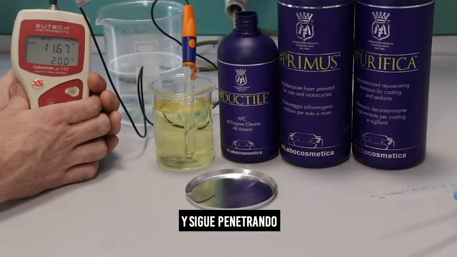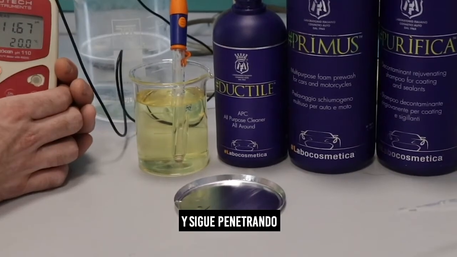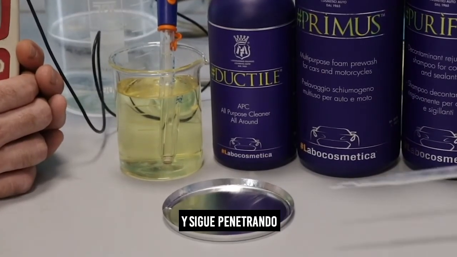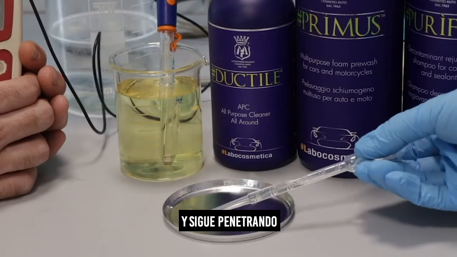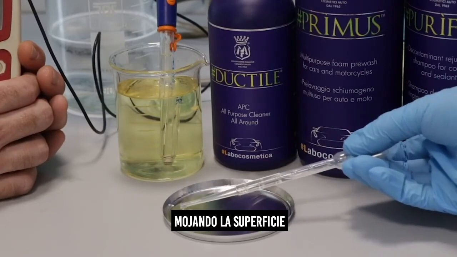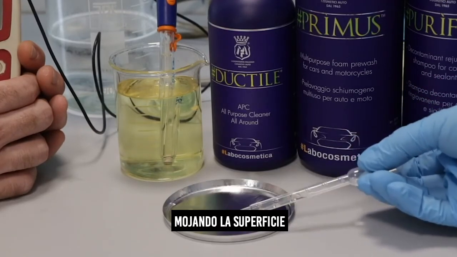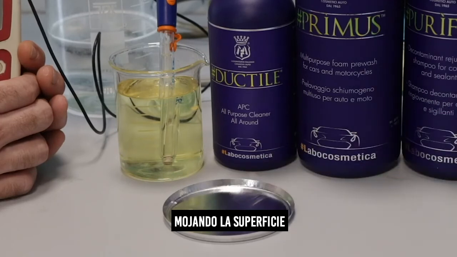Isn't that called a reduction of surface tension? Exactly. Wow. I learned something today. Look here, this small circle, how it penetrates and moves and keeps going. Keep moving.